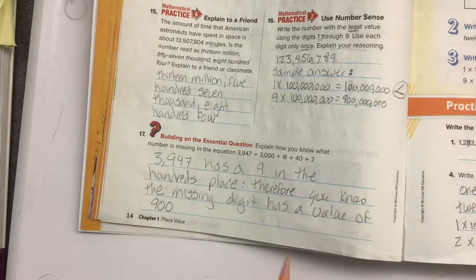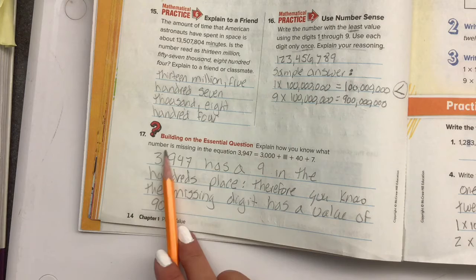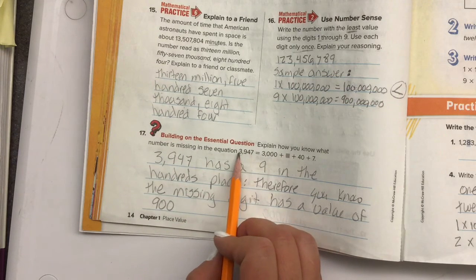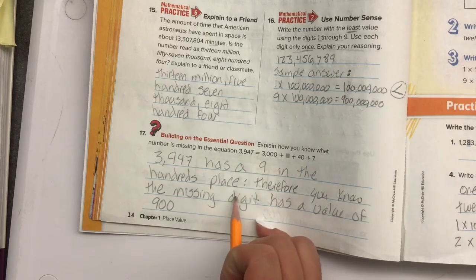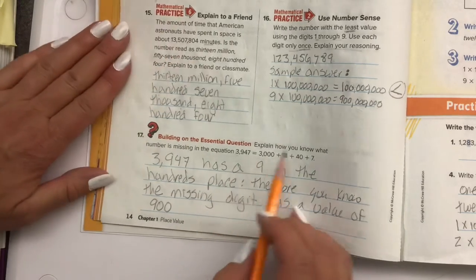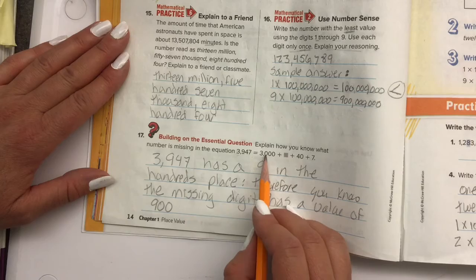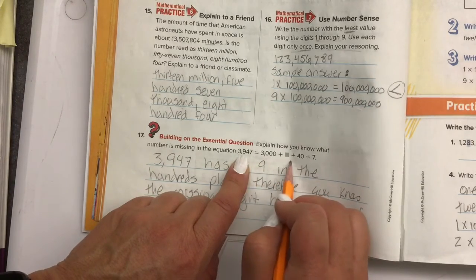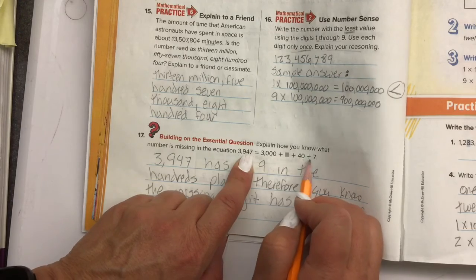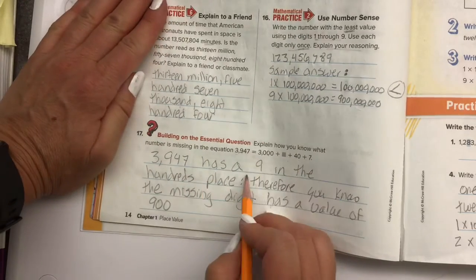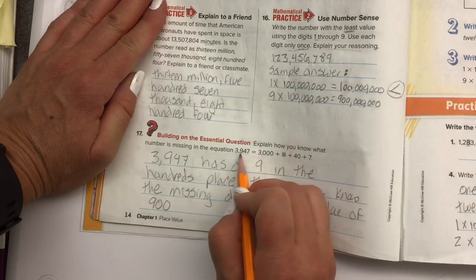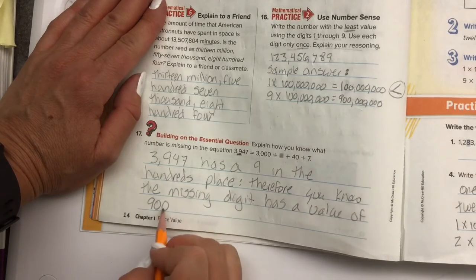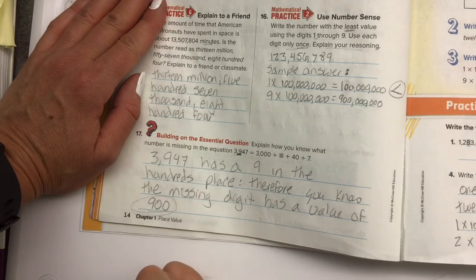Okay, last one. Explain how you know what number is missing in the equation 3,947. Sorry for the mistake there, guys. All right, if we were to write it out in expanded form, it would look like 3,000. And then we don't have anything there for the 9, for 40 plus 7. So we realize that there's a 9 that's supposed to be in that 100 spot right there. Therefore, you know the missing digit has to have a value of 900.